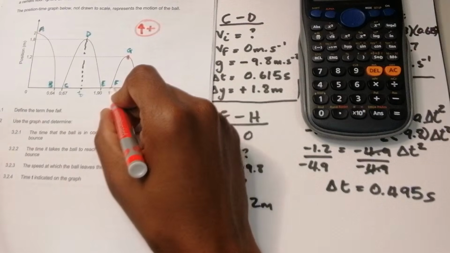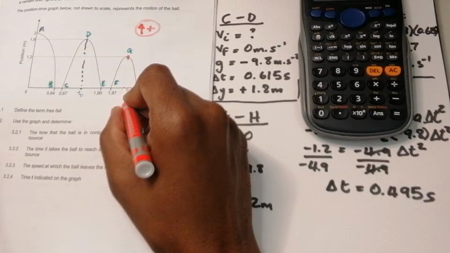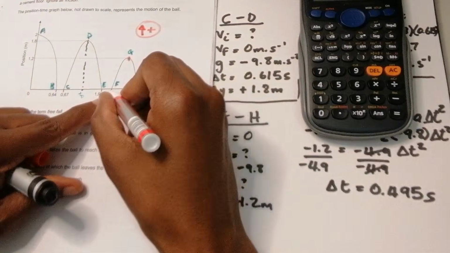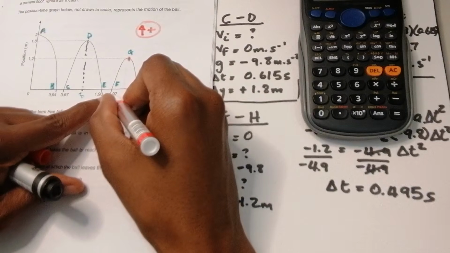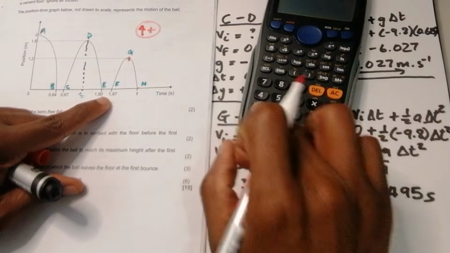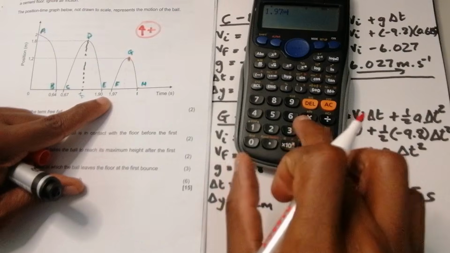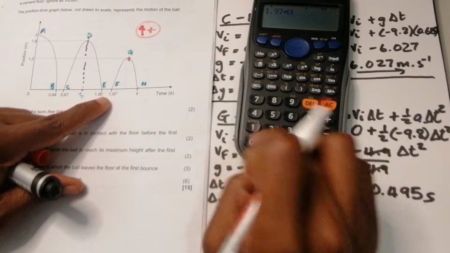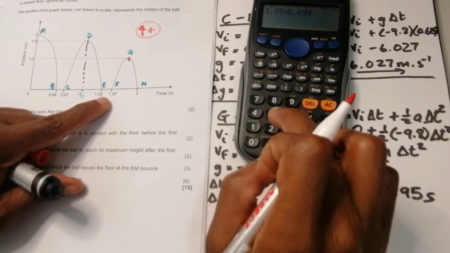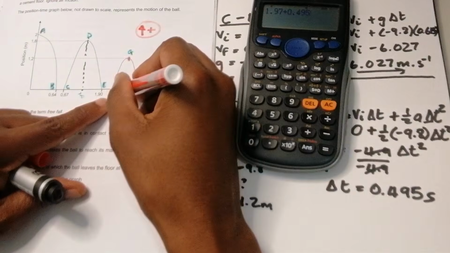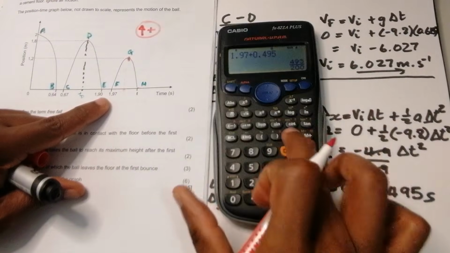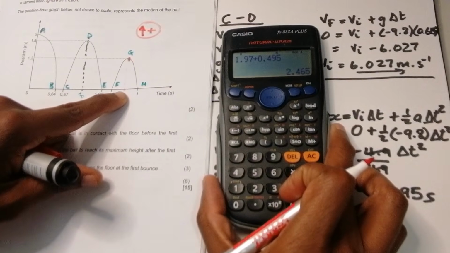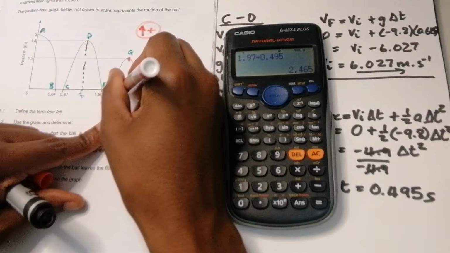Now, how long did it take to reach point G? So it must have been 0.495. So what would be the time there? It's going to be 1.97 plus 0.495. That's the time there, and that time would be 2.465, at this point here.